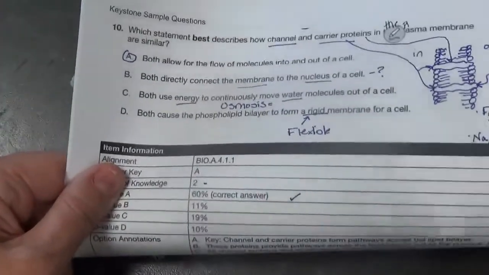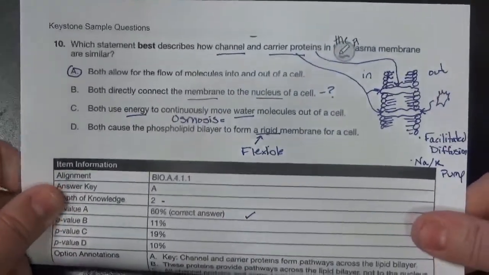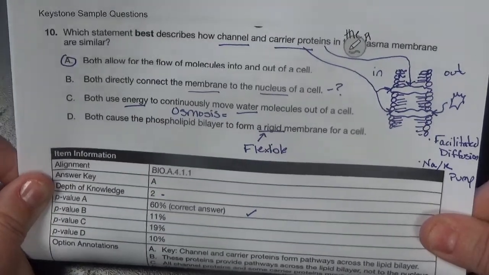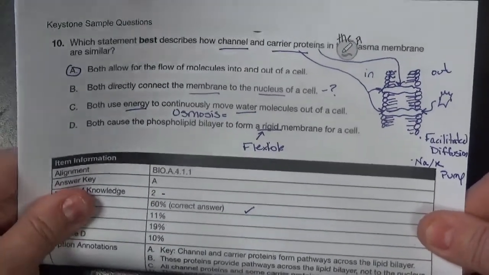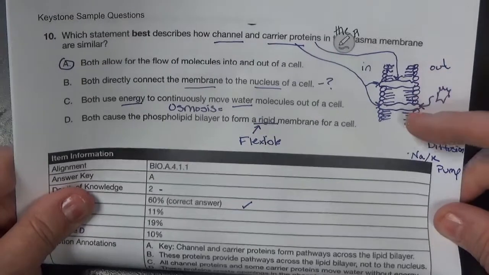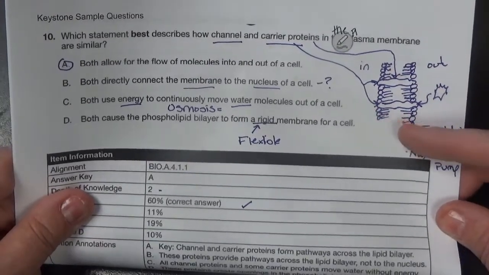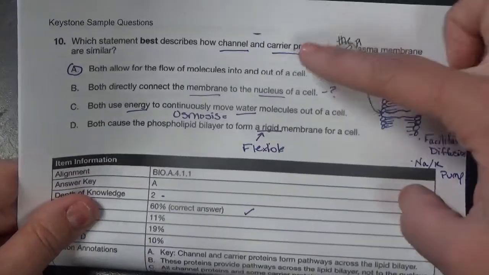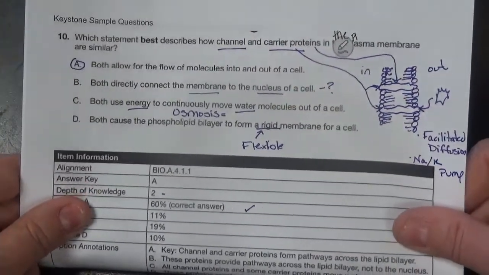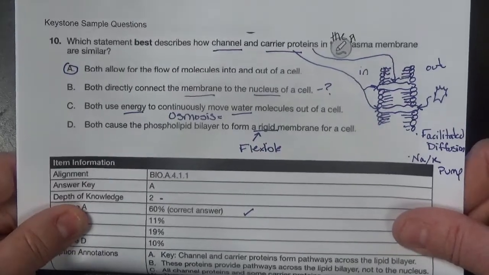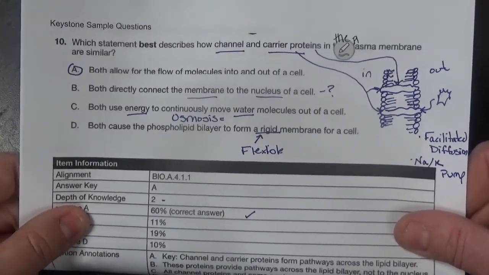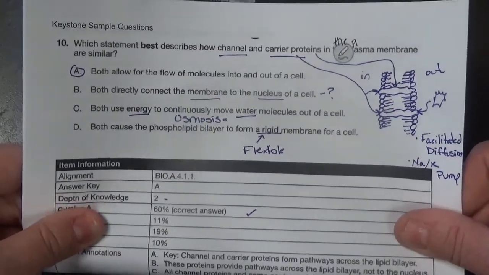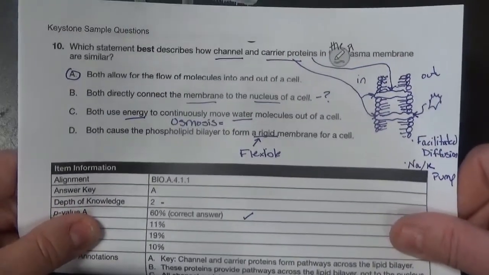So, all right. Keystone sample question. Which statement best describes how channel and carrier proteins in the plasma membrane are similar? So here's my plasma membrane, or my cell membrane, phospholipid bilayer, and I drew a few integral proteins in there because that's what it's talking about. Now remember, we always use our scrap paper when we are completing our Keystone exam because it helps us think through the question.